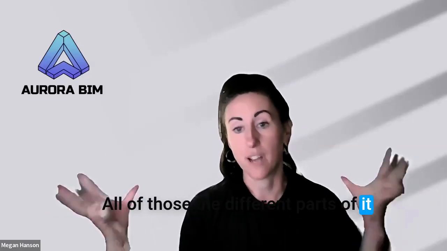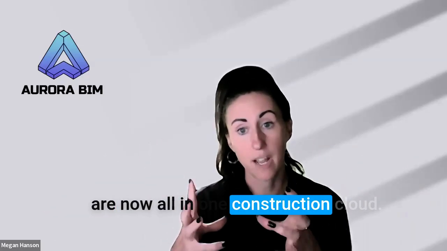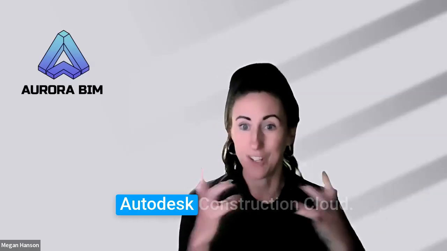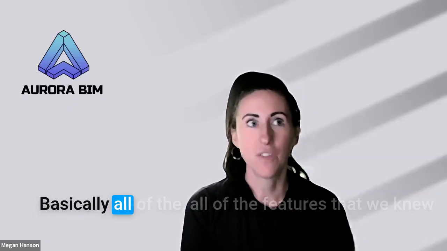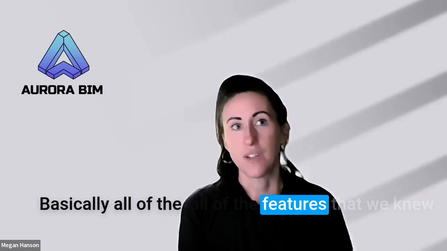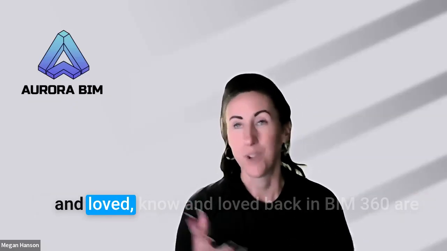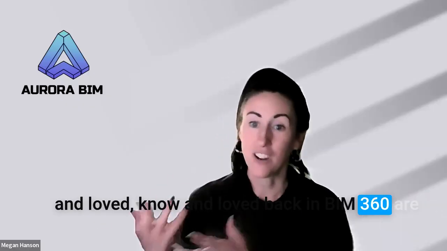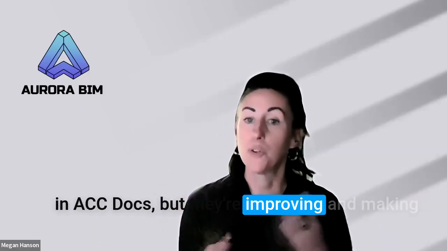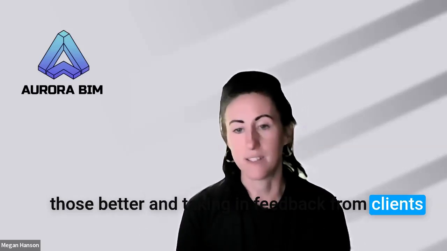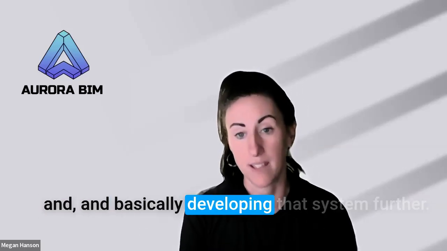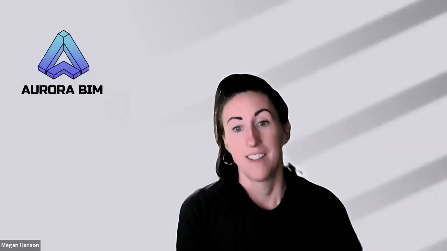The different parts of it are now all in one construction cloud. That's why they've named it the Autodesk Construction Cloud. Basically all of the features that we know and loved back in BIM 360 are in ACC Docs, but they are improving and making those better, taking in feedback from clients and developing that system further.